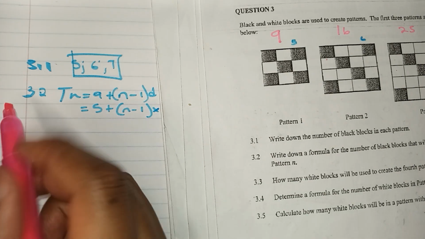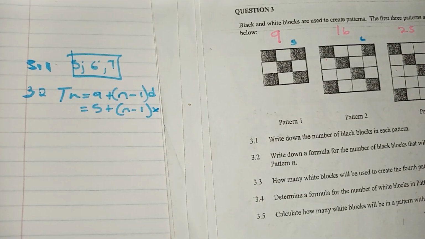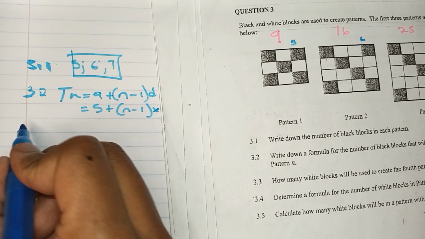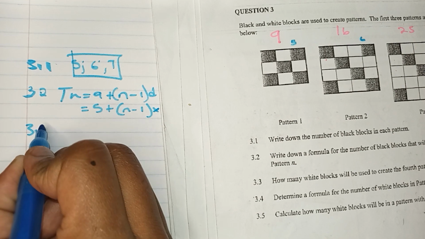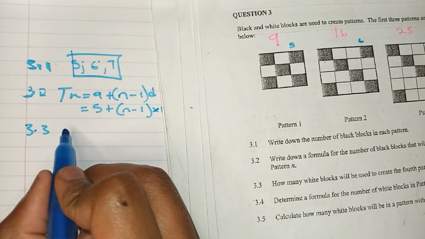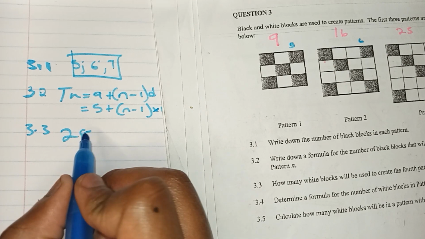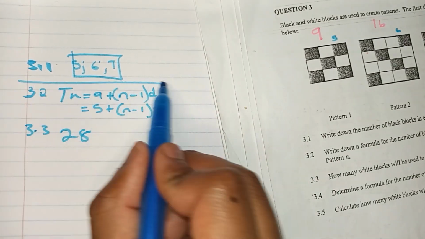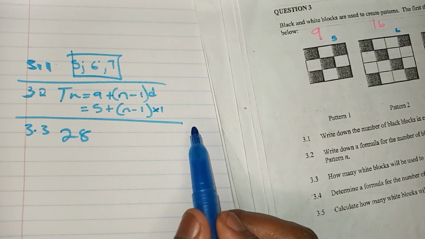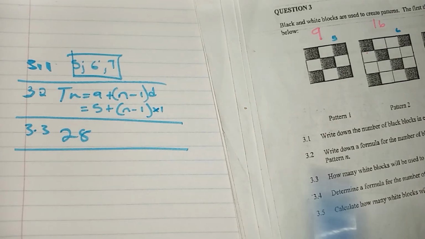So you write and you say this is going to, I'm using the wrong one again. What's wrong with me? So I'm going to say 3.3, and I say 28, right? This one's a separate answer. This one's a separate answer. And this one is a separate answer.